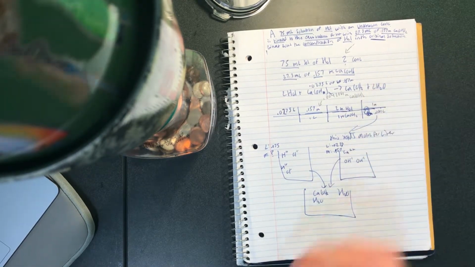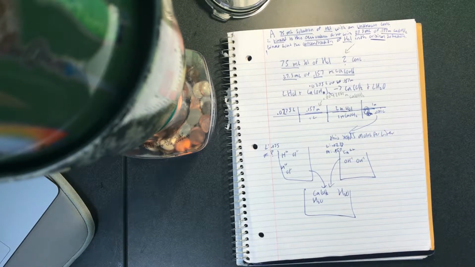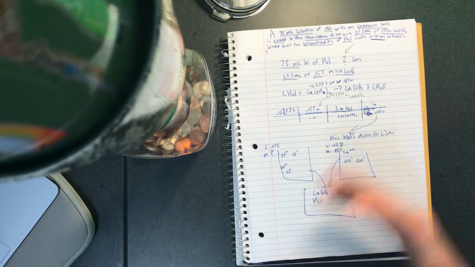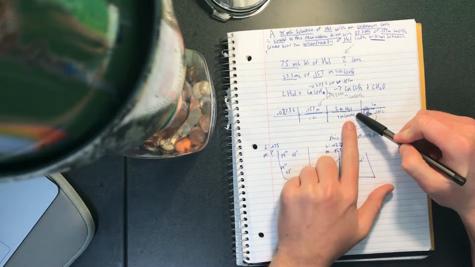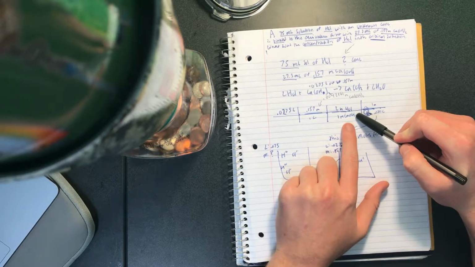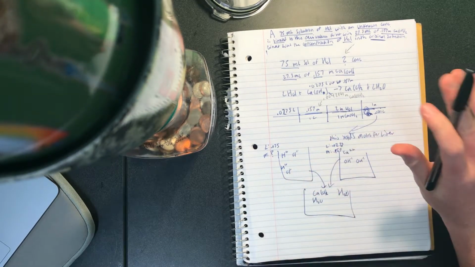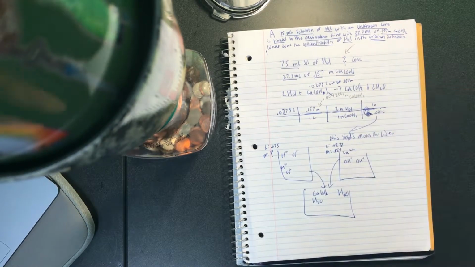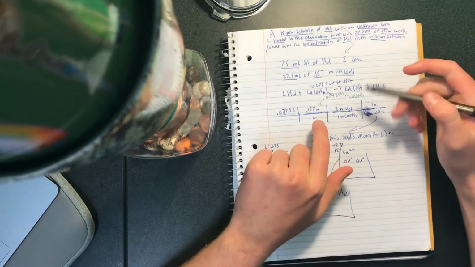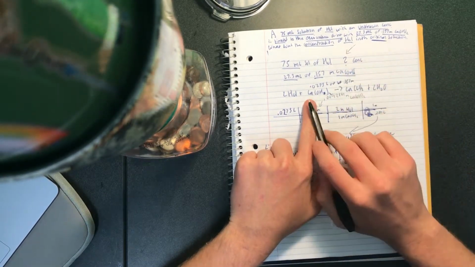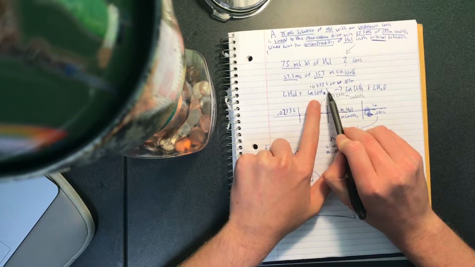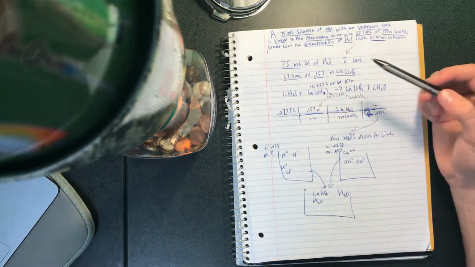And then from there, we need to convert to moles of hydrochloric acid, and we do that by using the ratio of calcium hydroxide molecules to hydrochloric acid molecules.